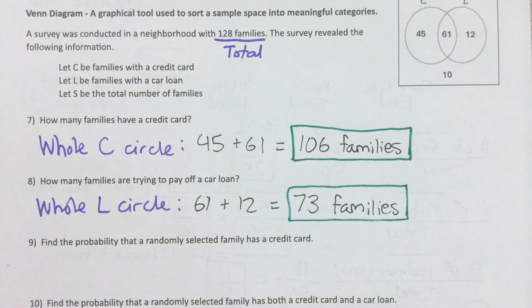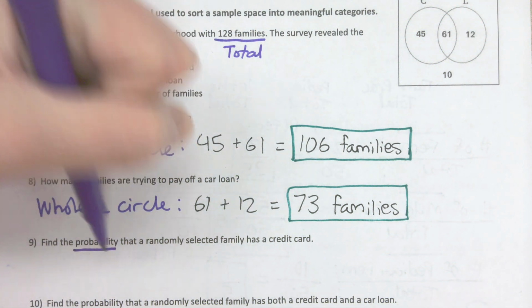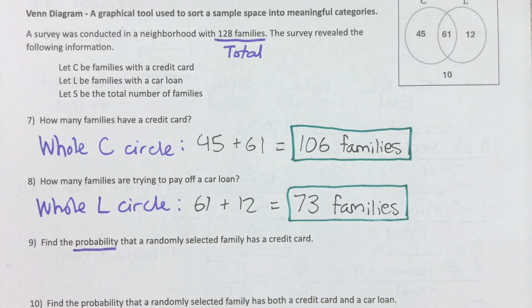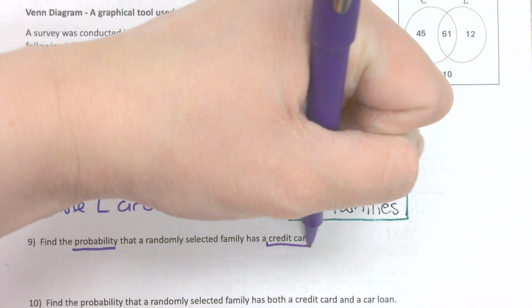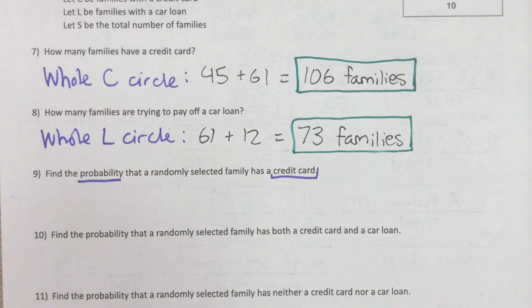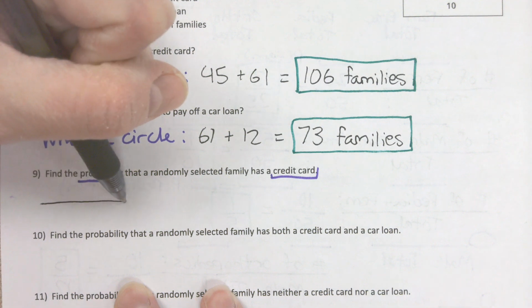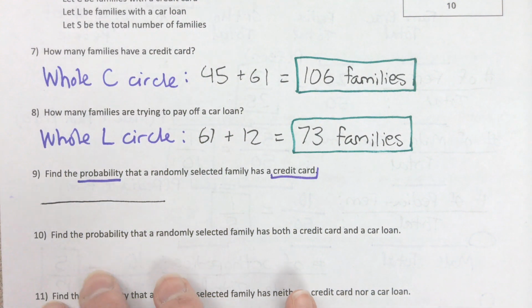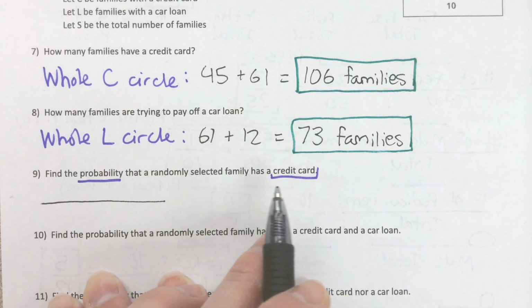Number 9, find the probability that a randomly selected family has a credit card. No tricks up my sleeve here. This is as straightforward as it looks. So we're going to make our fraction. We want the families with credit cards.